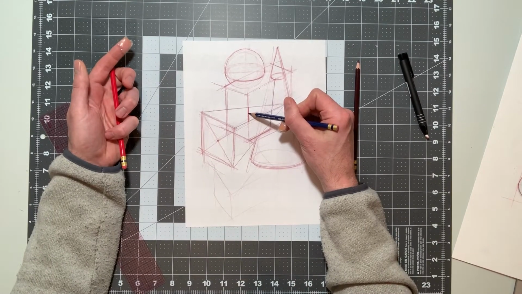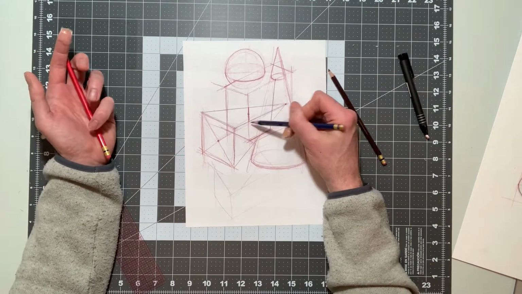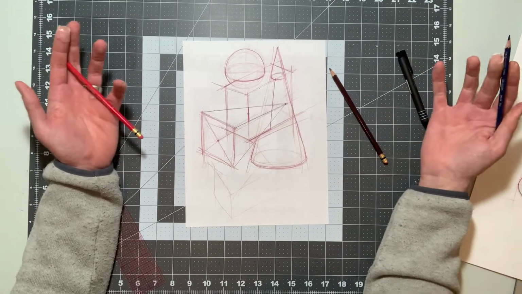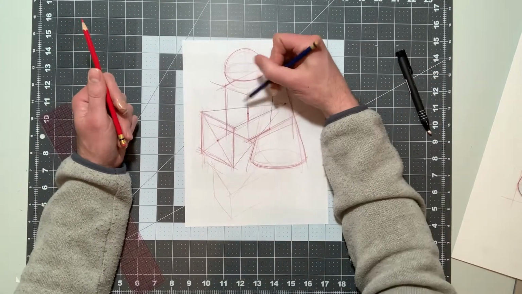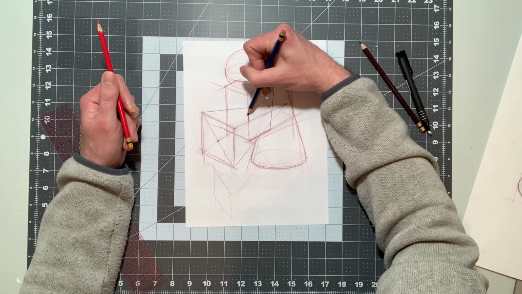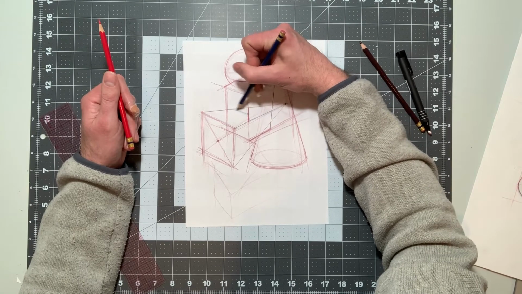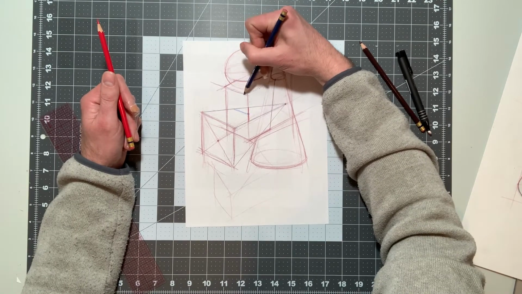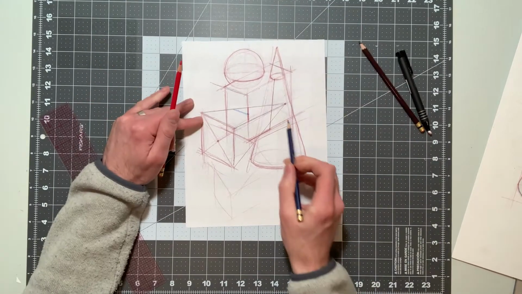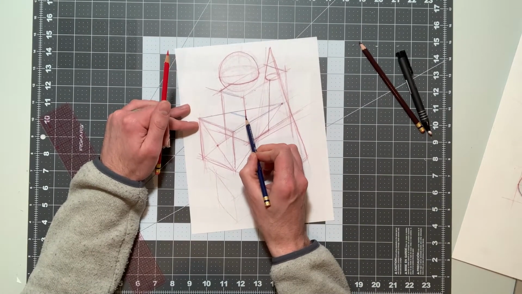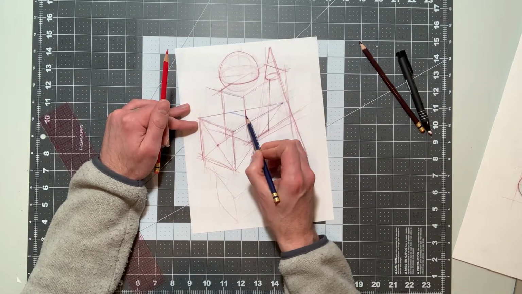What I'm going to do now is put a dot right in the middle of that line. It doesn't have to be dead center, but middle-ish, right? Next I'm going to draw a line from here to here, parallel to this line. And then I'm going to connect this point to this point.